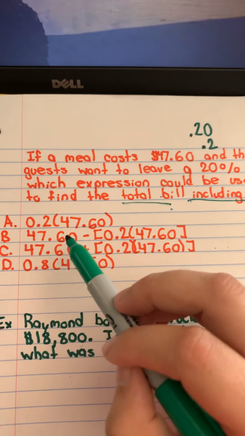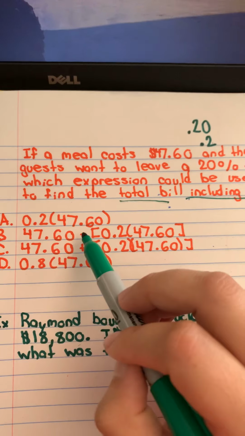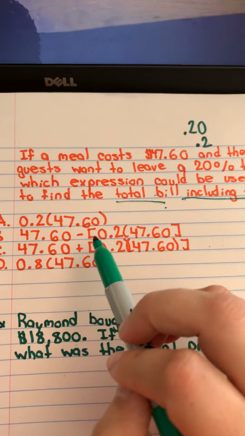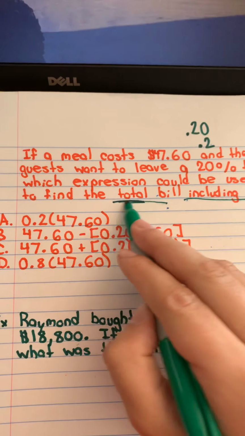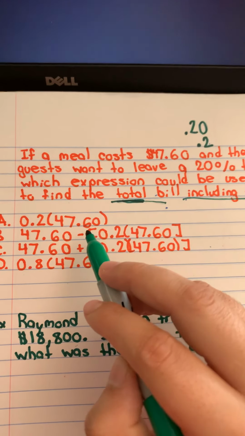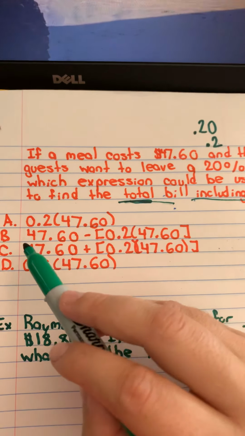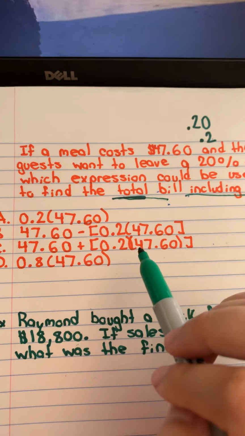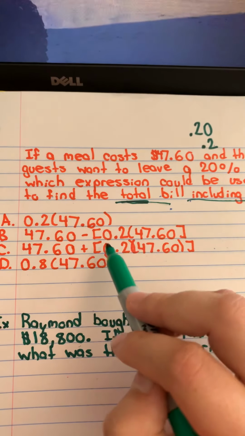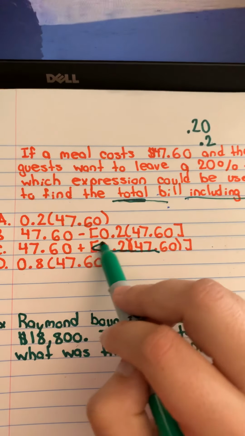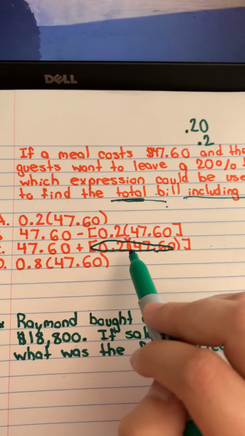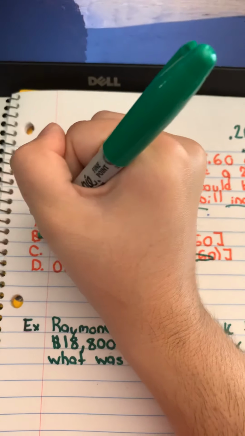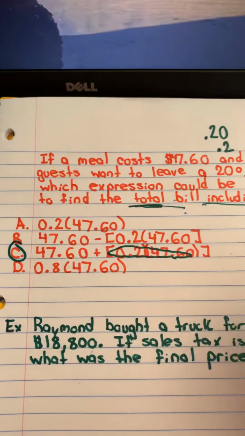B says I would take my total bill and subtract it from the tip. Well, I can't subtract because, again, I want to know the total bill. So if I subtract, that's not the total. C is saying I take the entire bill and I add 0.2 times 47.60. Remember, this section is how you would find how much the tip is, and then you would add it to the total bill. So we know C is the correct answer if I want to know the total bill, including the tip.